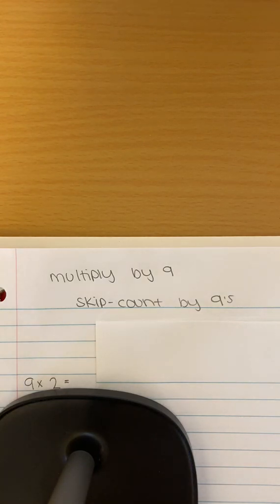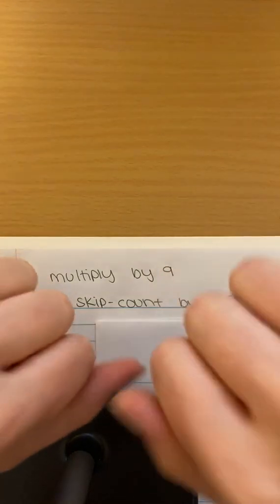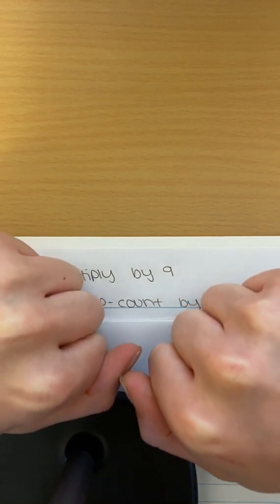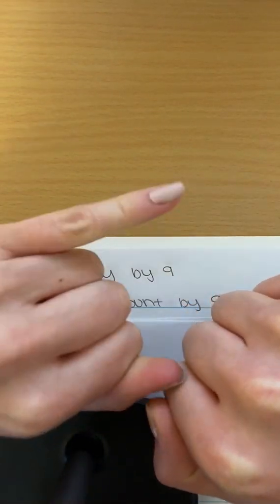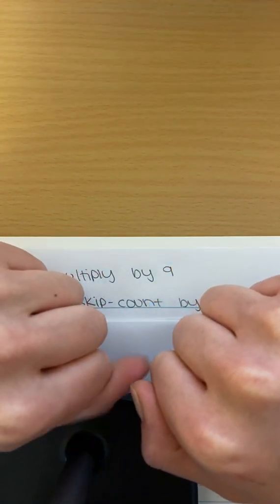So for today and tomorrow we're going to work on our multiplying and dividing by 9. But first, let's quick review our skip counting by 8. So I'm going to take my hands out. We're not going to look at our sheets of paper, and we're going to practice skip counting by 8s forward and backwards. All right, here we go.